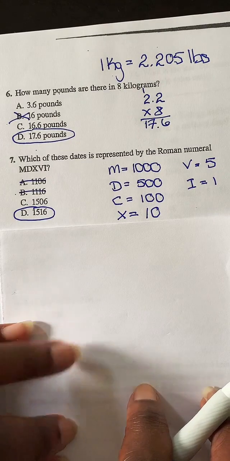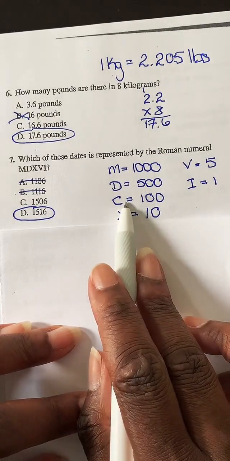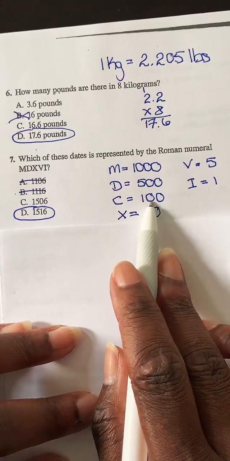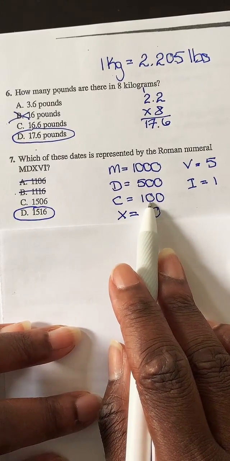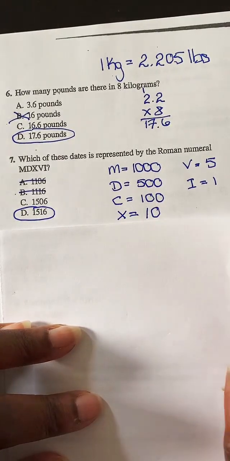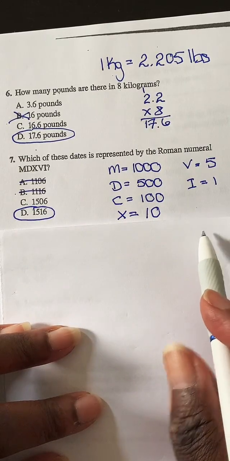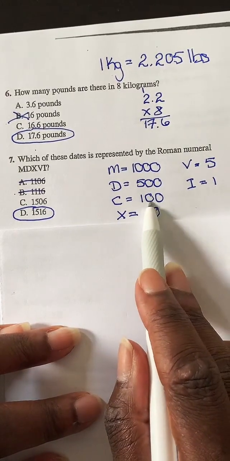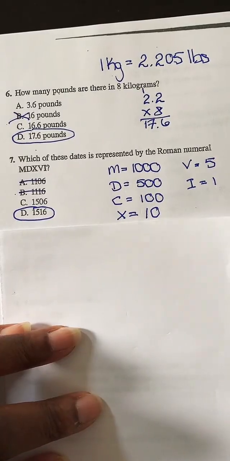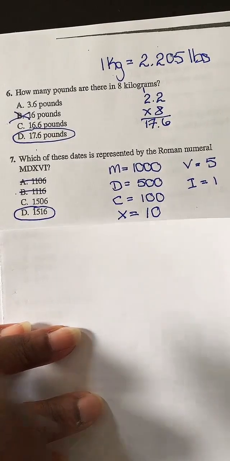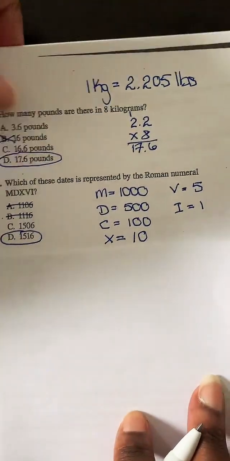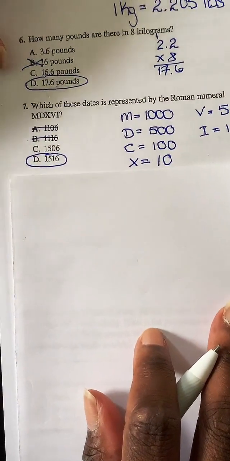So how do you get the C? The C is just a Roman numeral that equals 100. Think about it. We walk around like, yo, give me that C note. Remember that? So C note, that's 100. Okay? All right. Let's get with the next one.